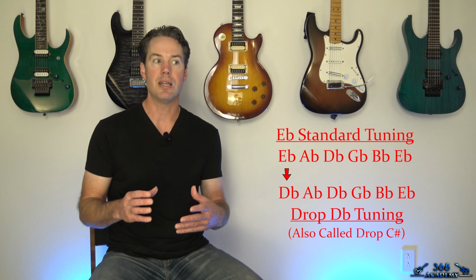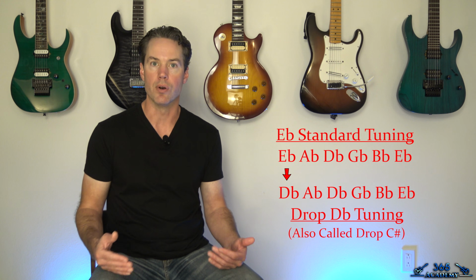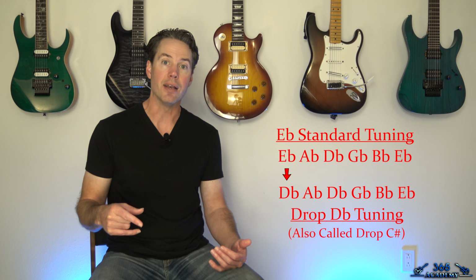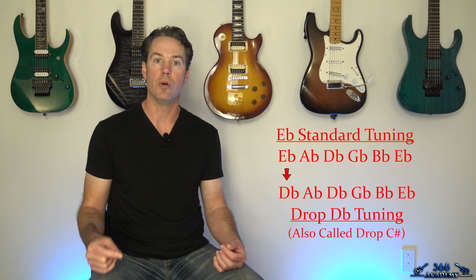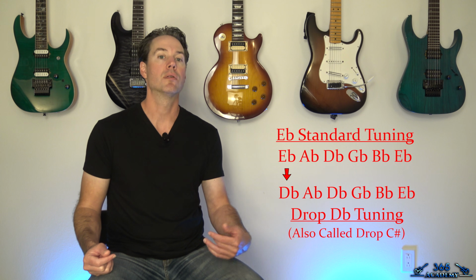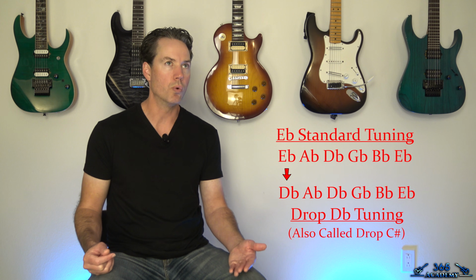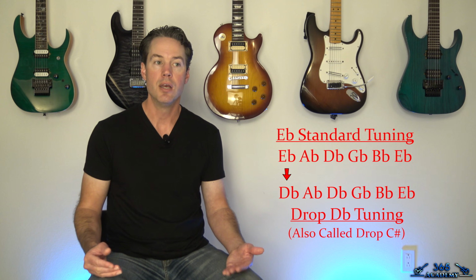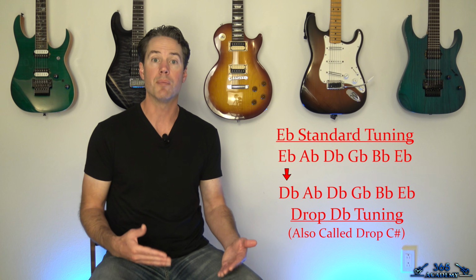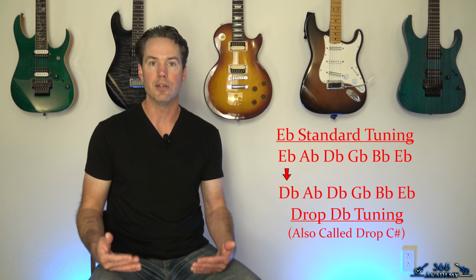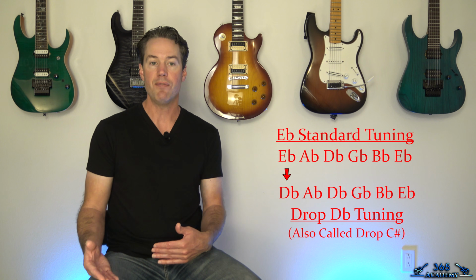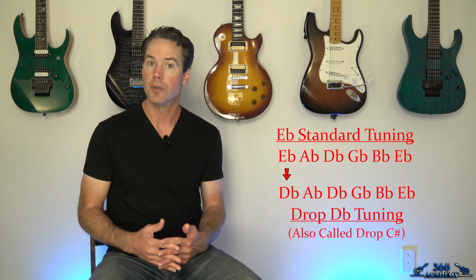If something's not a natural note like a C or a D, if they want a flatted note like a D flat, some tuners read those notes on their screen as flats. Some of them read them as sharps. I think a majority of tuners read them as sharps. So that's typically why you hear this tuning called drop C sharp tuning, not drop D flat. It's the exact same notes, but a D flat and a C sharp are the same note.